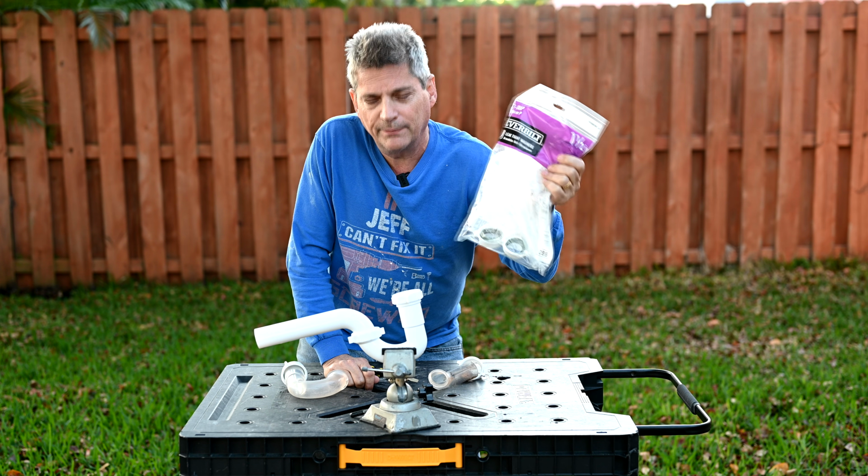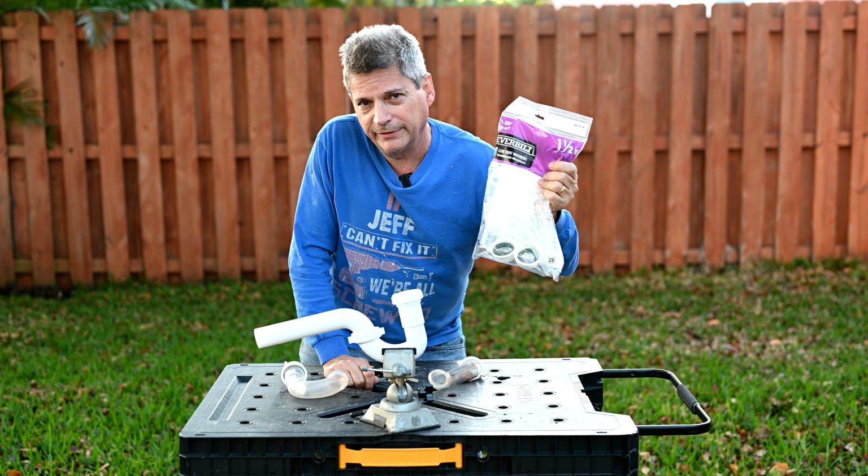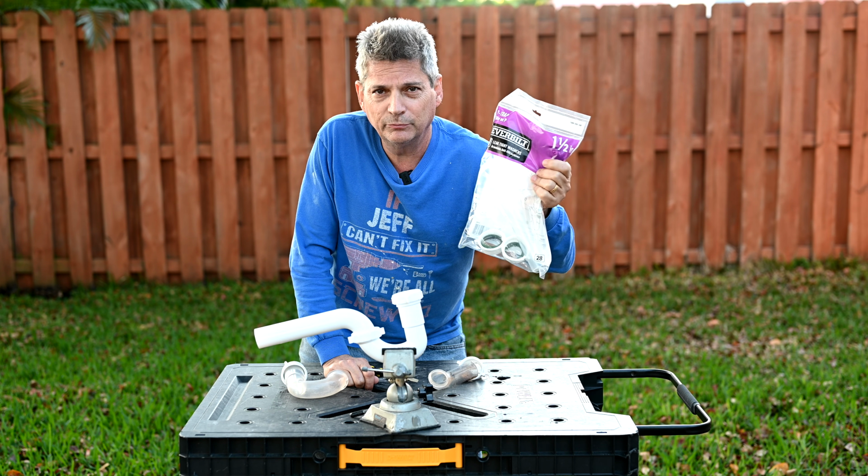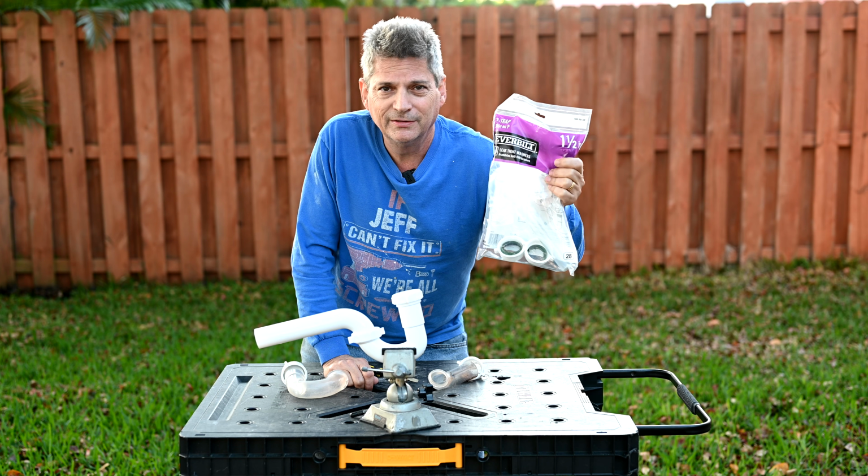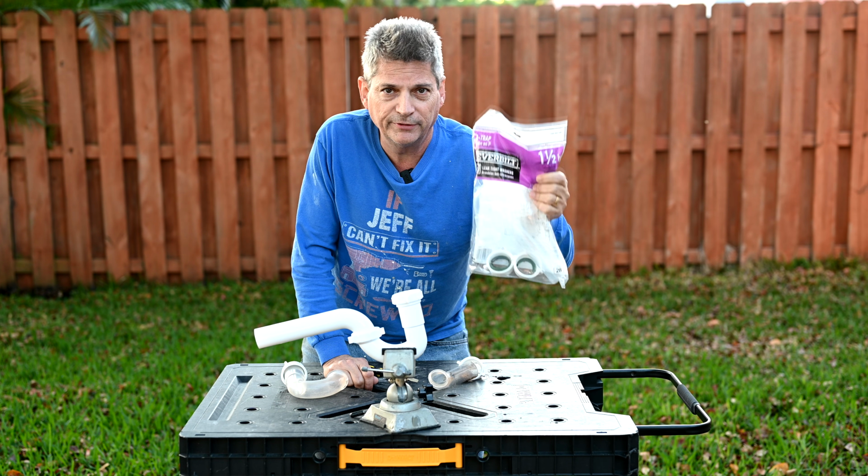I want to see what happens if I tighten this real tight, and then what happens if I use a wrench, and then what happens if I use my channel locks. Does it cause any problems for this? We're going to find out.